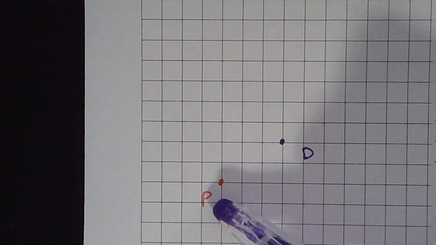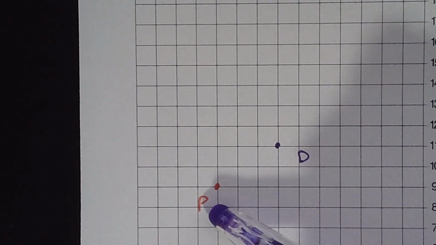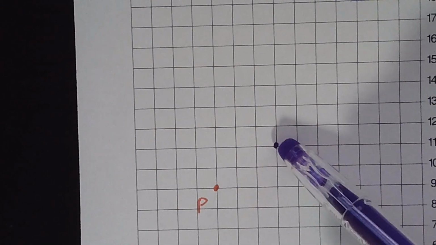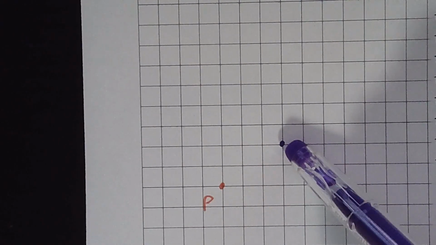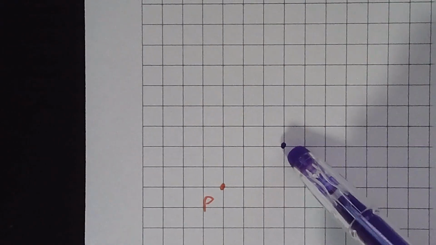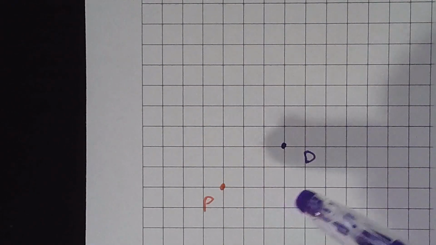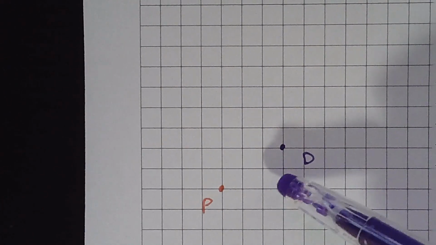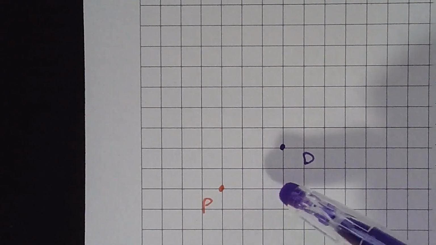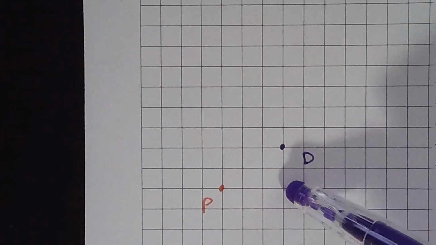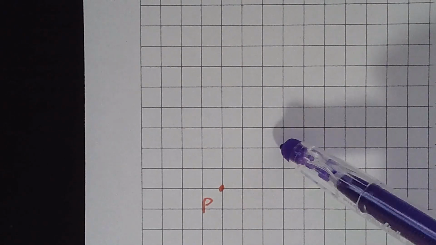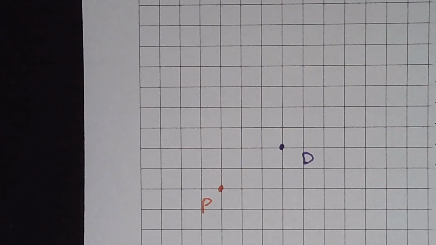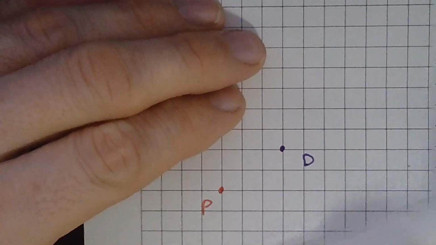Alright, so here we go. So I have two points here. I have a point P and I have a point D. Right, and I don't have an origin. They're just kind of on a grid, and they're some distance away. Right, they are 3 units in the x direction and 2 units in the y direction away. So how do I figure out how far apart they actually are?